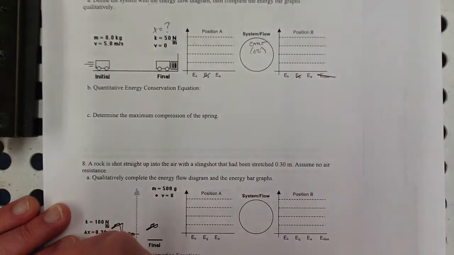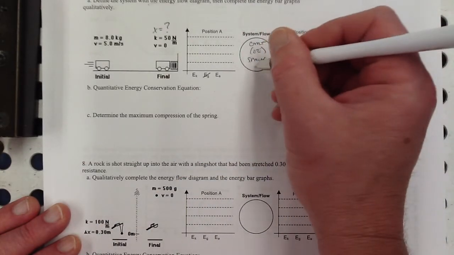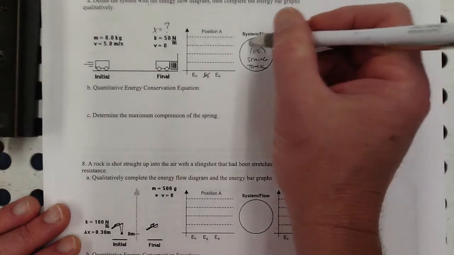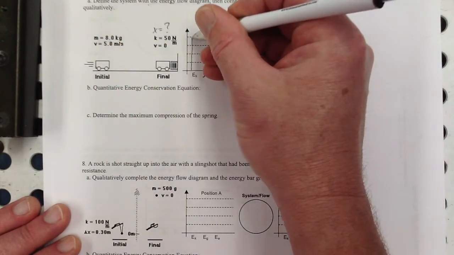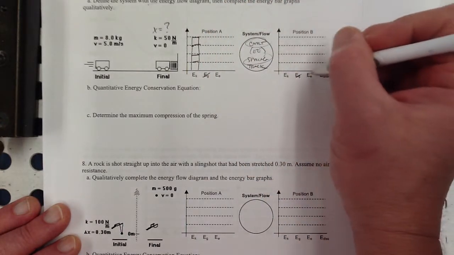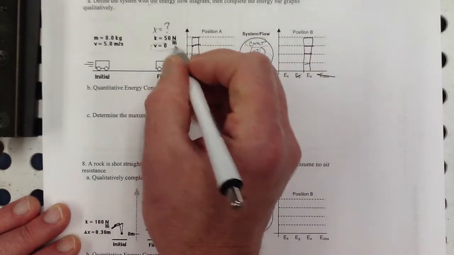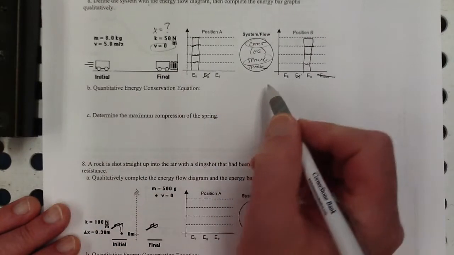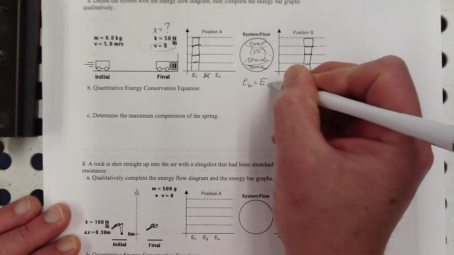I'll get rid of those. And we've got the spring. You could put the track in there. There's no friction, so it doesn't really matter if you put the track in or not. The things we really need are the cart and the spring, because this cart has kinetic energy, and then the spring takes up that energy over here, and the cart comes to rest. So the qualitative equation would just be EK is equal to EE.